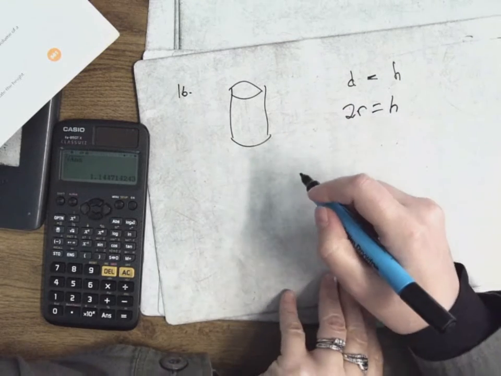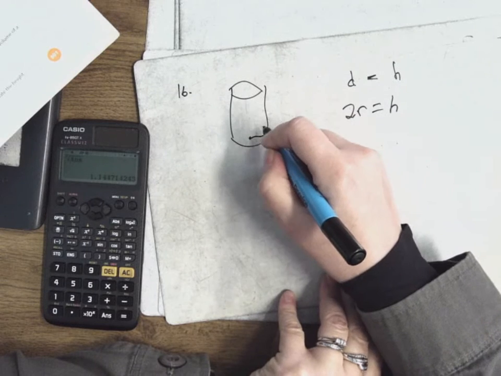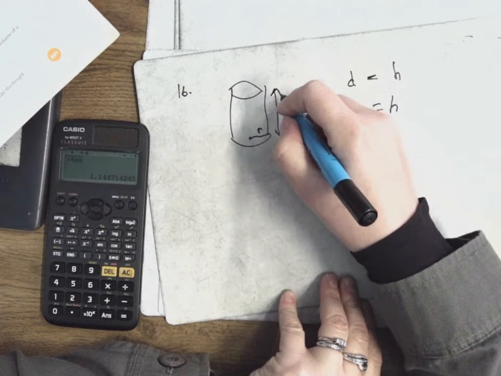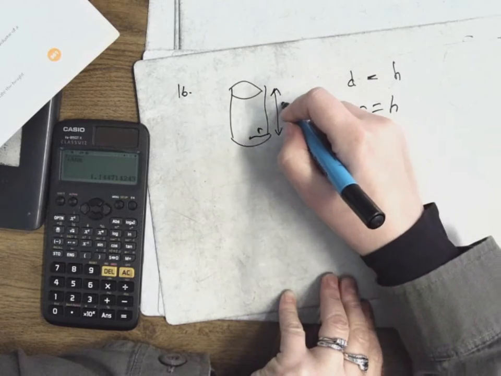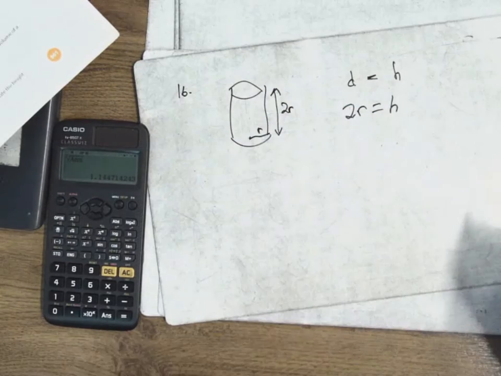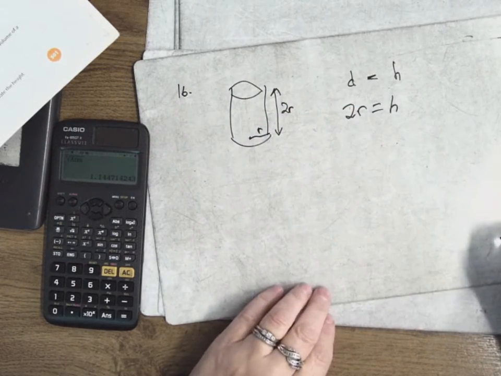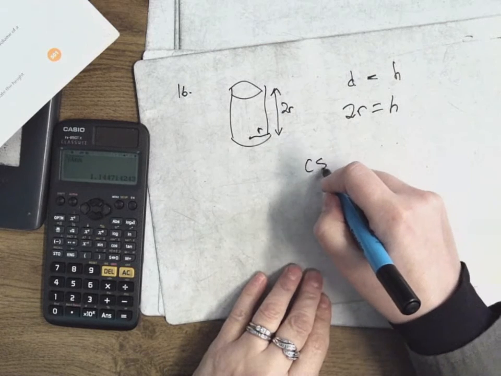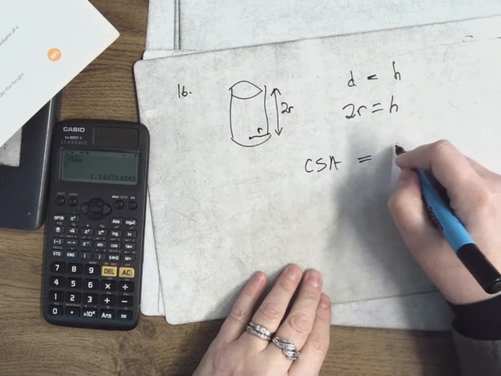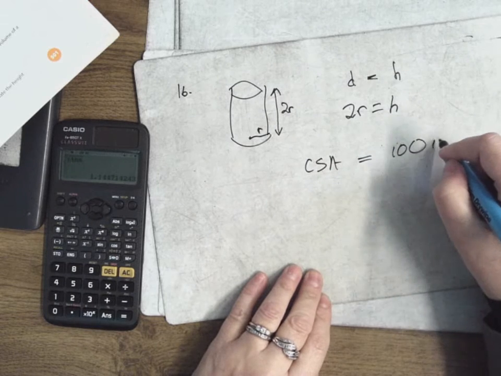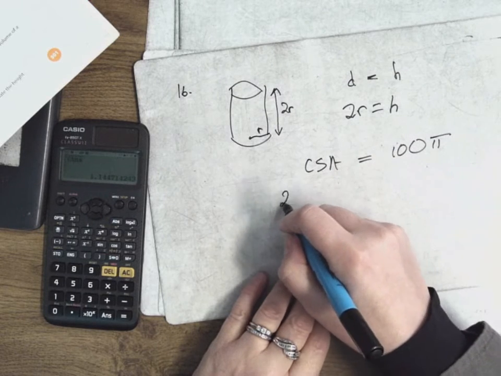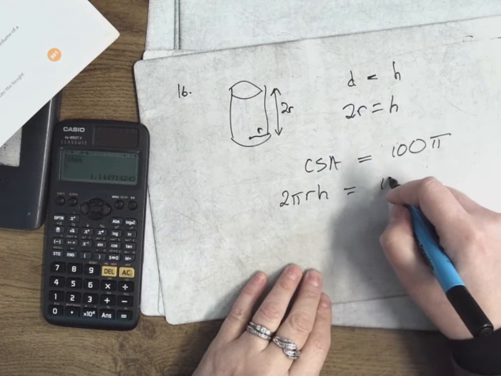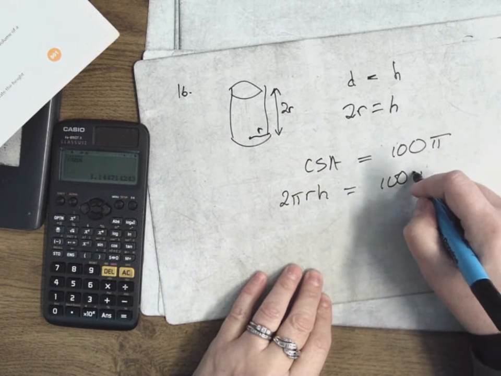Would you agree? So the radius of this cylinder is r. But instead of writing h, what am I going to write? 2r. So the height is the same as twice the radius, okay? The curved surface area is equal to 100 pi. So off you go to your log tables, get the formula for curved surface area. So it's 2 pi r h is equal to 100 pi. What do I do now?